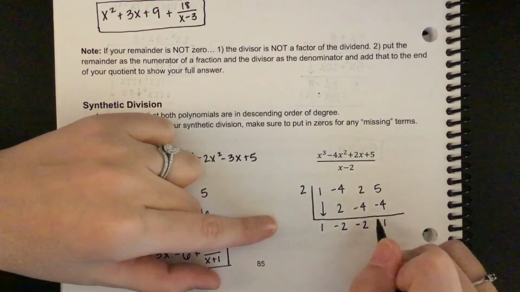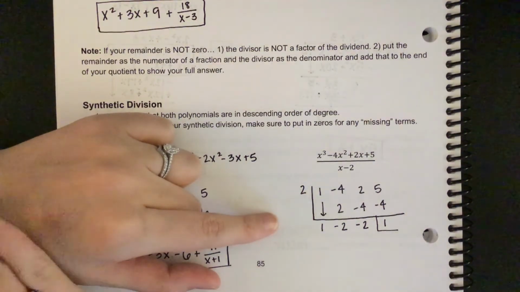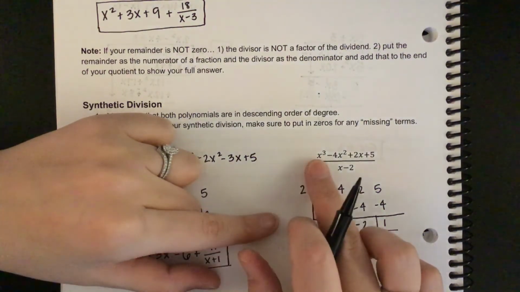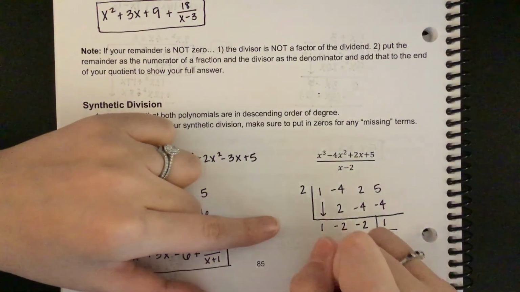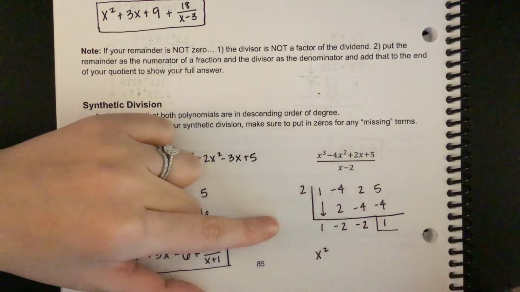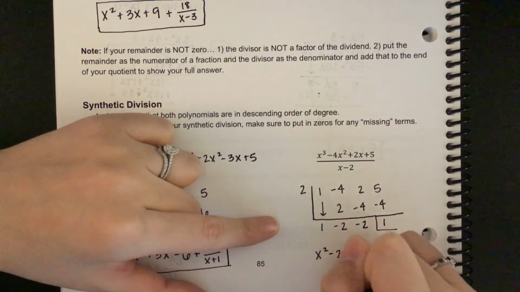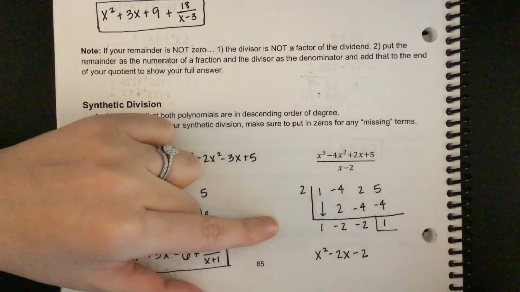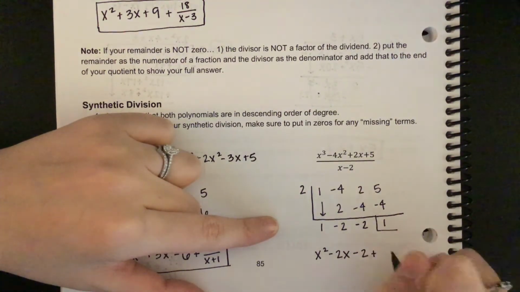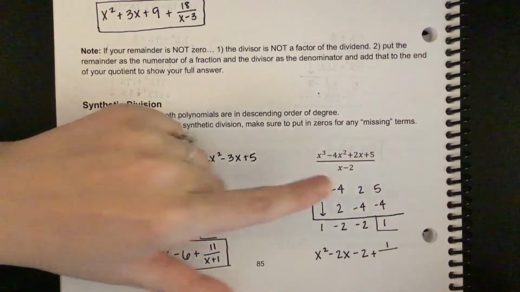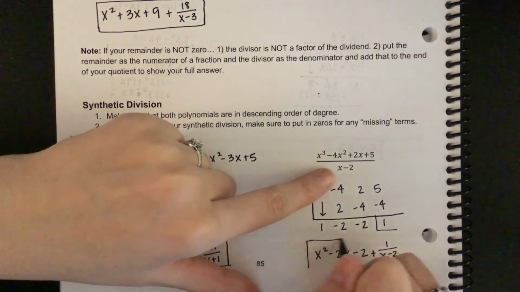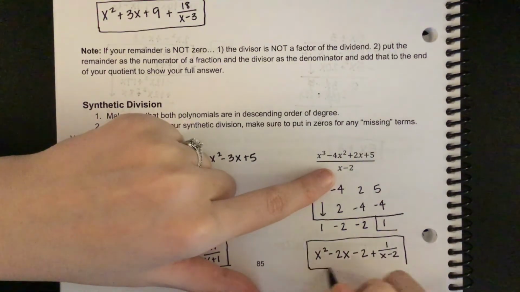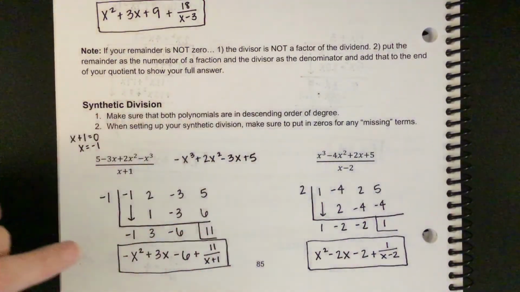That last number is always your remainder. Started with an x cubed. We're going to start here. Our answer is going to start with an x squared. And then just keep going. So x squared minus 2x minus 2 plus 1 over our divisor, which was x minus 2. So definitely faster than long division once you get the hang of it.